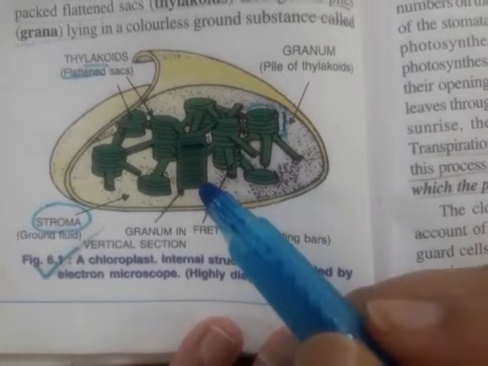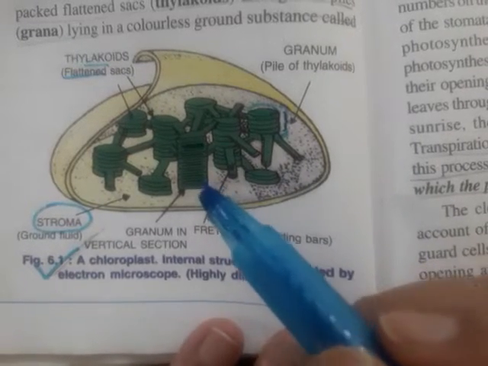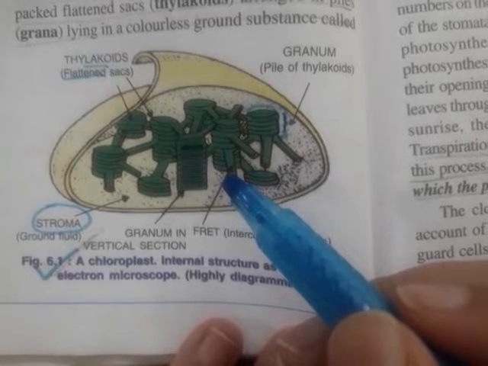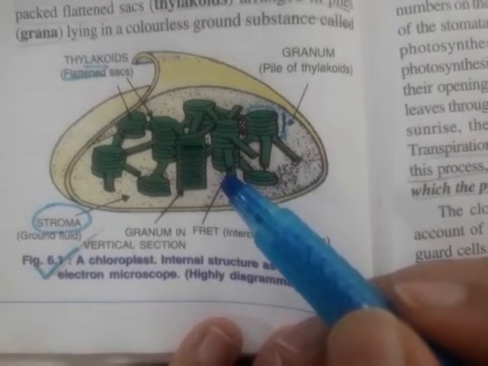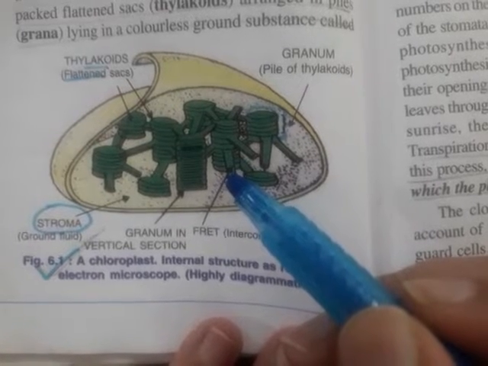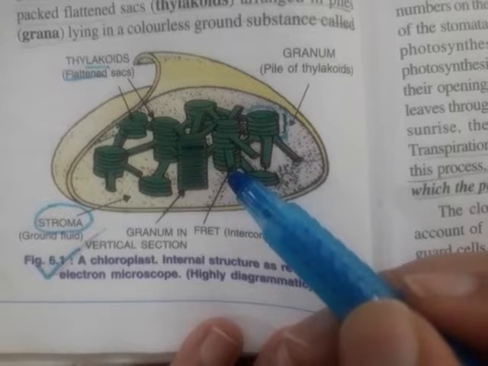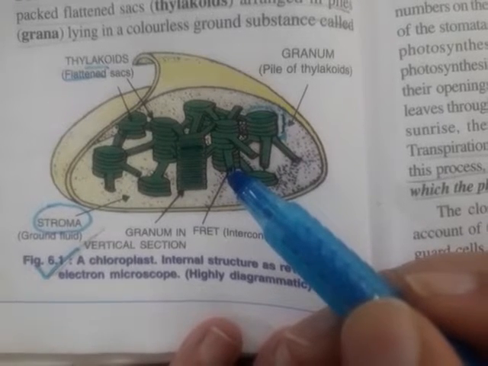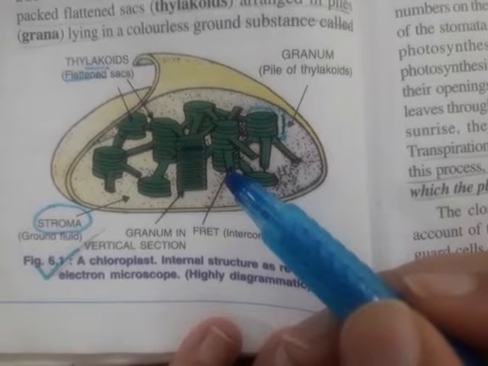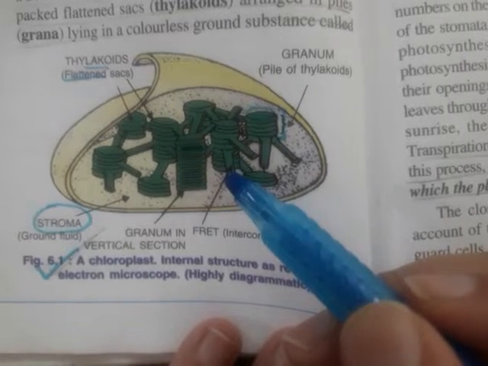Chlorophyll is very important. Location of chlorophyll: present in the wall of thylakoids. Location of chloroplast: in the mesophyll cells between the upper and lower epidermis of leaves. They are also present in the guard cells of stomata.